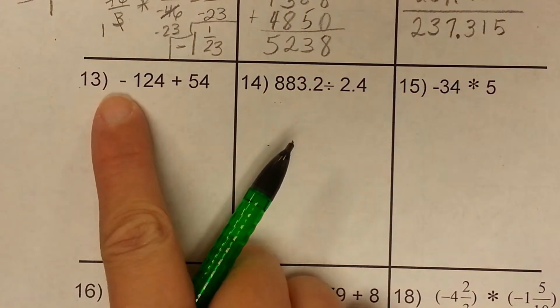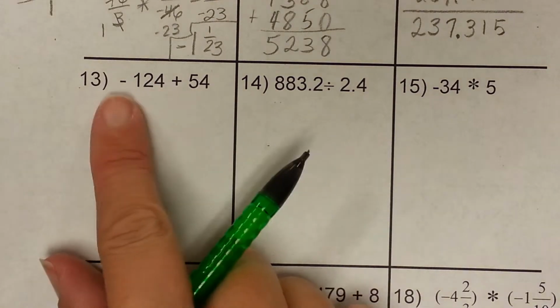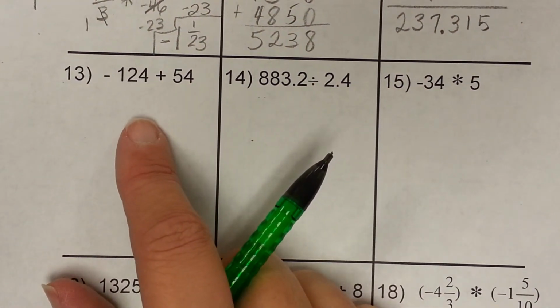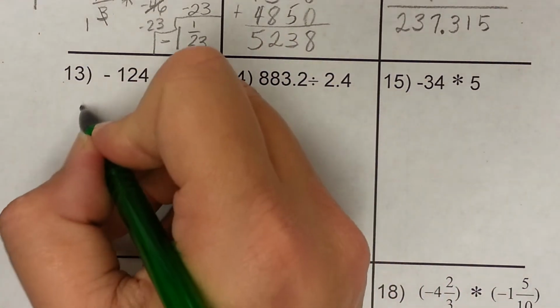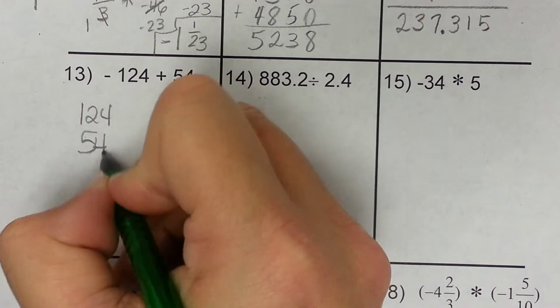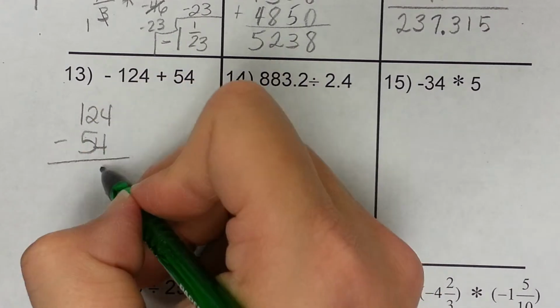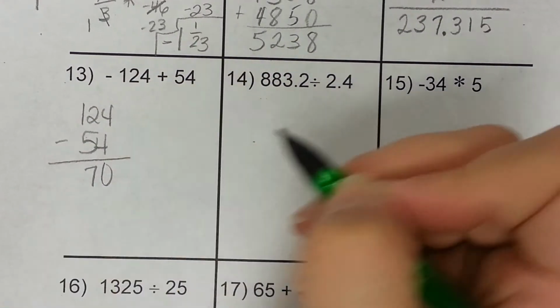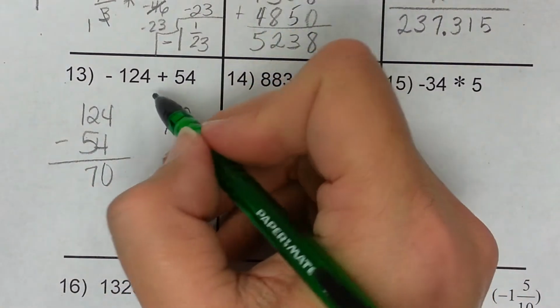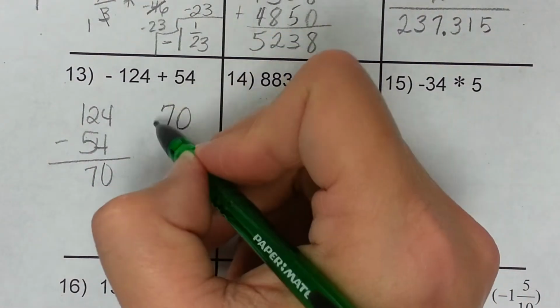Next one, I have a negative plus a positive. Since the signs are different, we're going to subtract and keep the sign of the larger one. So I have 124 and 54, and I said we were going to subtract, and we would keep the sign of the larger one. So the larger absolute value would be negative.